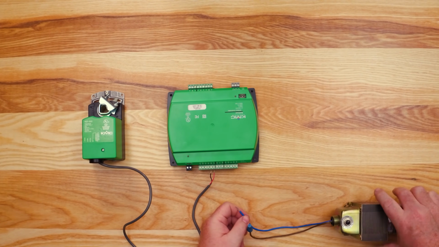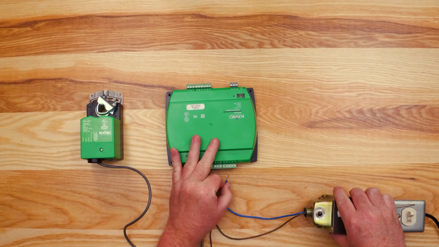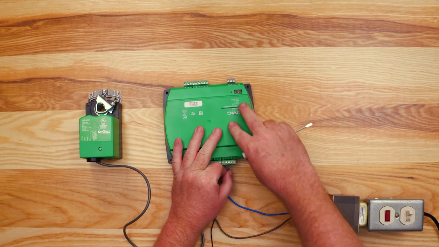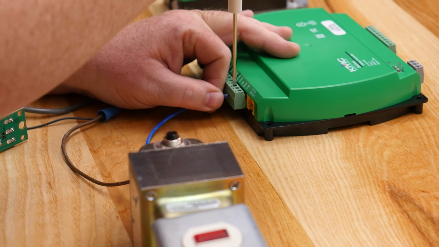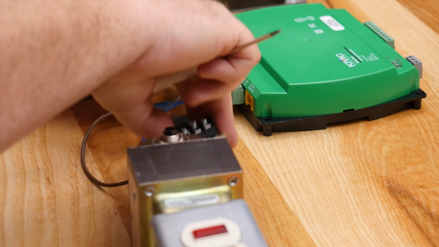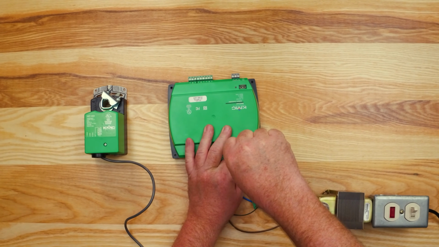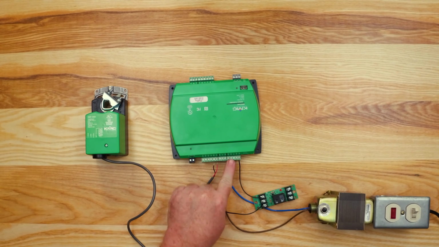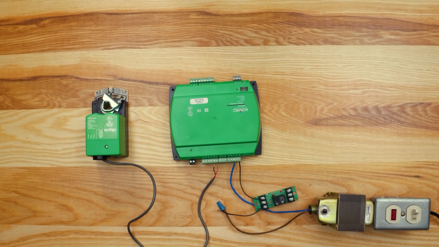Unlike universal outputs, the binary outputs have an internal triac configuration requiring the switch common port to be supplied with 24 volts from your transformer. Your signal wire goes from the BO terminal to the device appropriate for its application. The common wire can then be grounded to the common terminal of the same transformer, supplying the power.